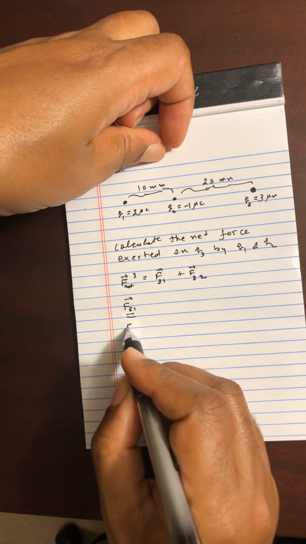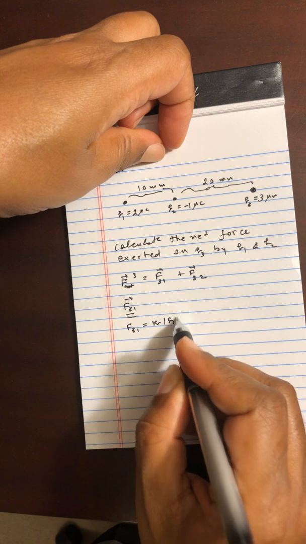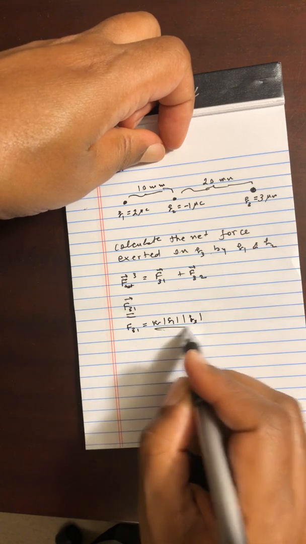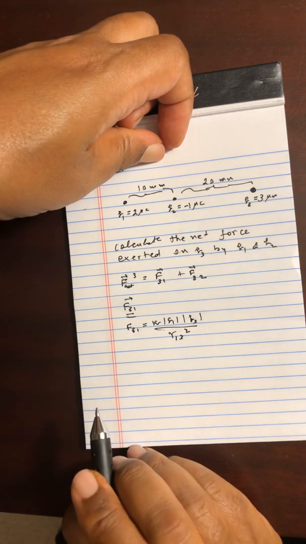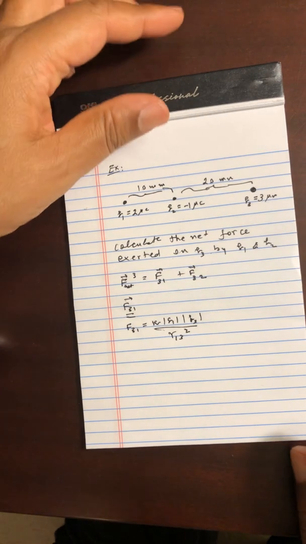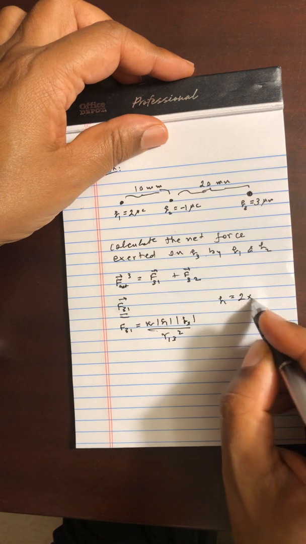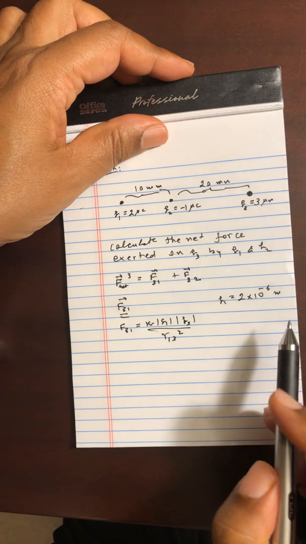The magnitude is F31 equals K, absolute value of Q1, absolute value of Q3, divided by the distance between 1 and 3 squared. So what are the charges? We're given Q1 is 2 times 10 to the power of negative 6 coulomb. Remember, micro means 10 to the power of negative 6.